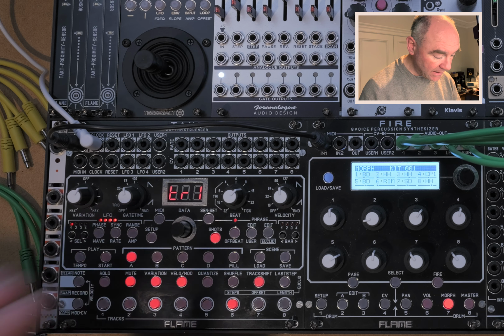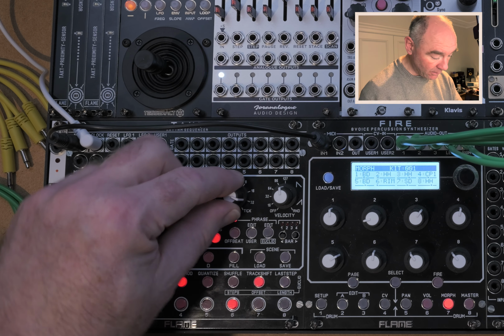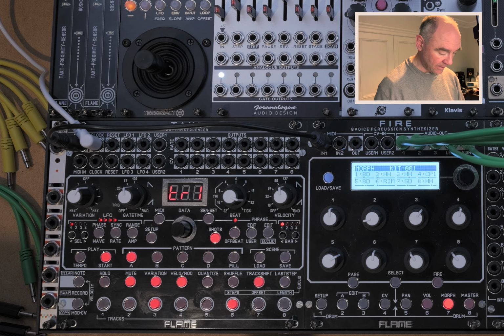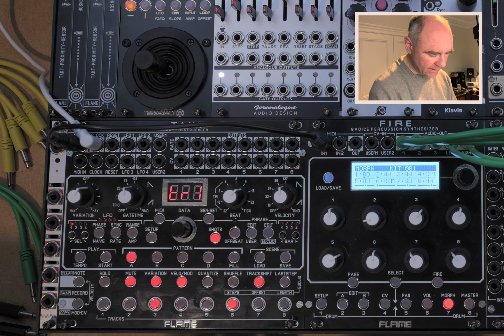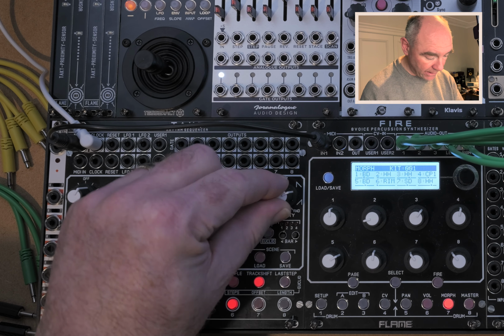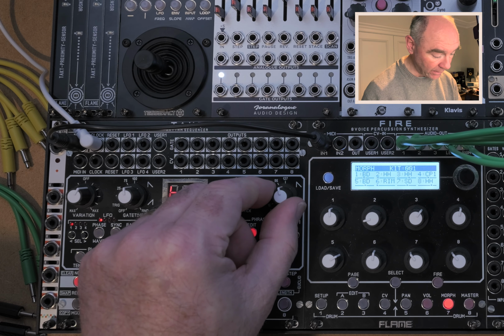If I change this, the user phrase will play slower because I'm now playing them on 8ths or 32nds. So you see, you can build little improvised phrases here. And again, we could play around with the velocity. The kicks get quieter, or they could get random.